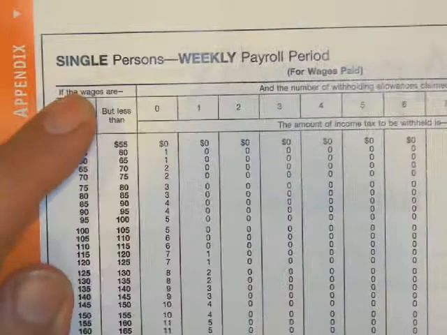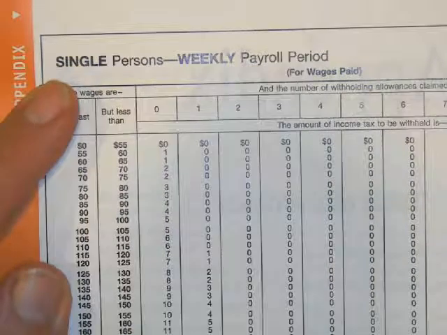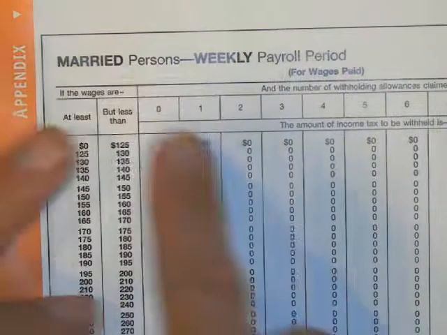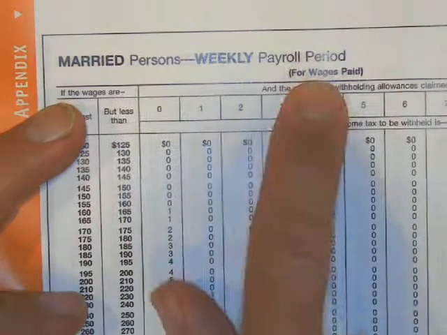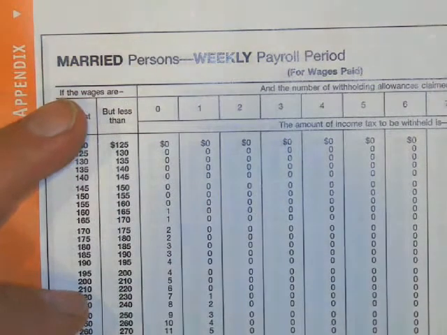First off, when you get these tax tables, they'll often come in a book in real life, or else you'll get them off a website. You have to make sure you're on the right pay period. So this tax table, for instance, is on page 788. This is for single people who are paid weekly.